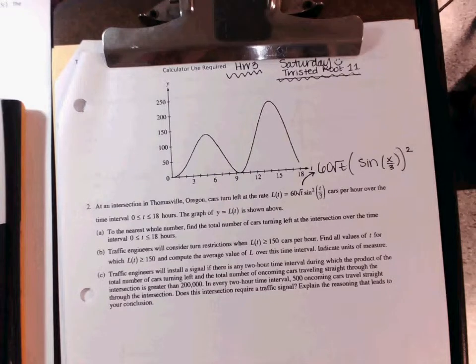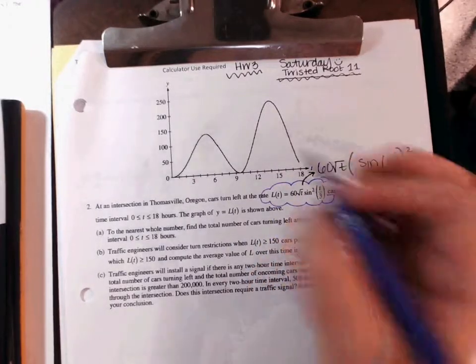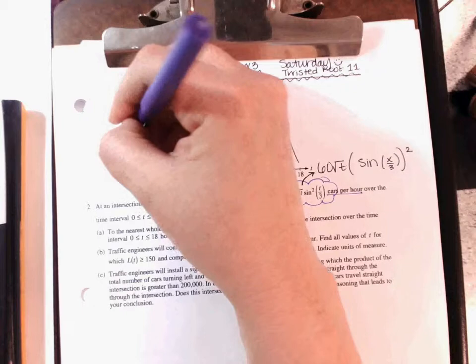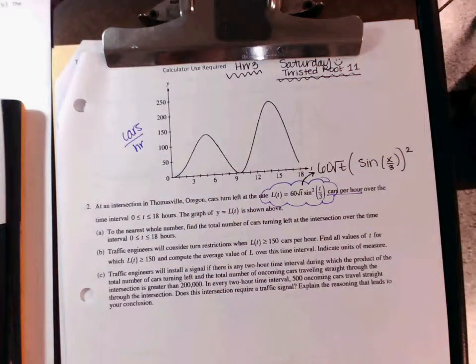So it says, at an intersection, cars turn left at a rate, so this is already a rate, in cars per hour, so I'm going to label that here. This is cars per hour. Okay, then it says for 0 to 18 hours, the graph is shown above. Part A, to the nearest whole number, find the total number of cars.